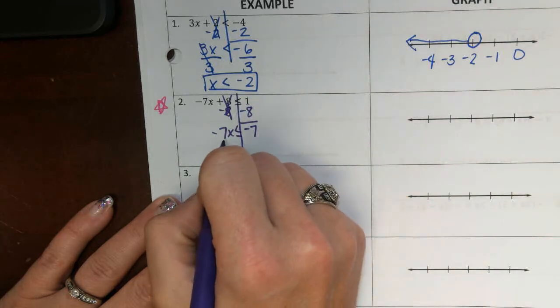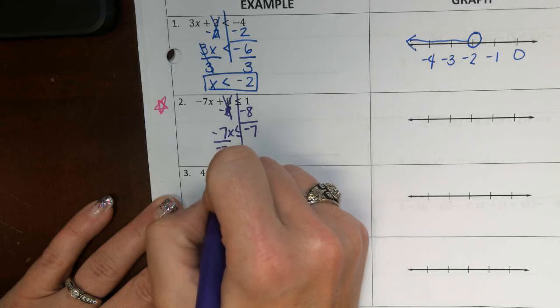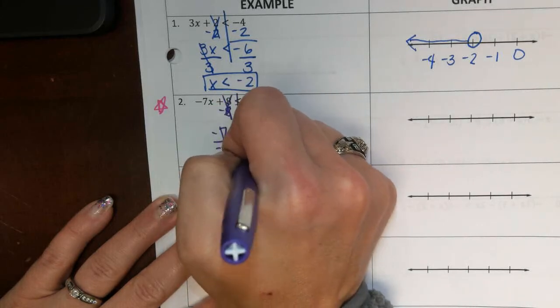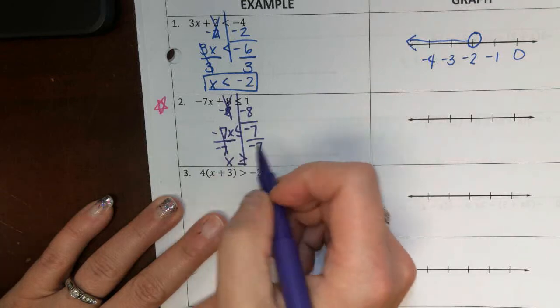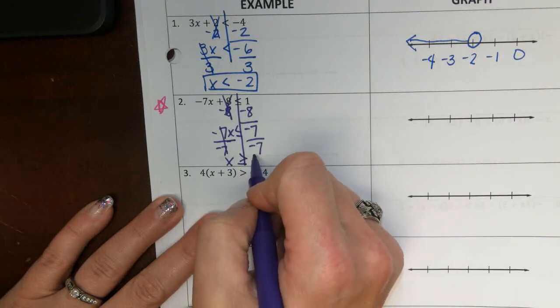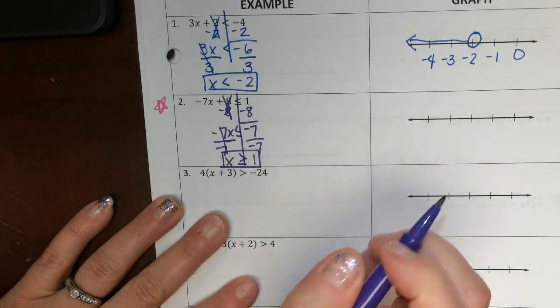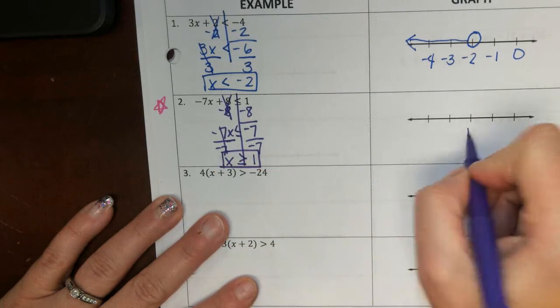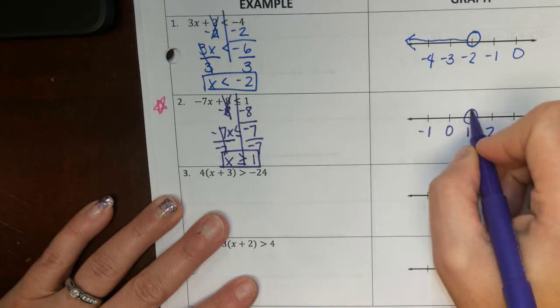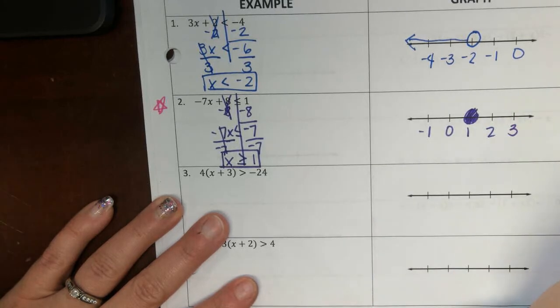Okay. So we need to get the x by itself, so we're going to divide by negative 7. And we get x is, we've got to flip that sign because we just divided by a negative. Flip your sign, and you're going to end up with x is greater than or equal to 1. So over here, it's greater than or equal to. We're going to shade that in, and it's greater than. Okay?